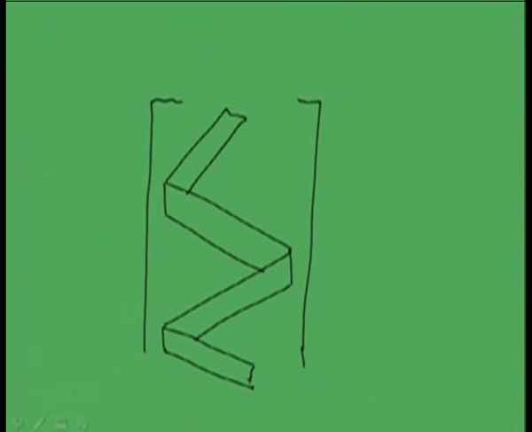Right, this is the lacing and this is the main frame member. According to scale I am not able to draw it here, however I am giving a free body diagram. Now, this is the lacing.